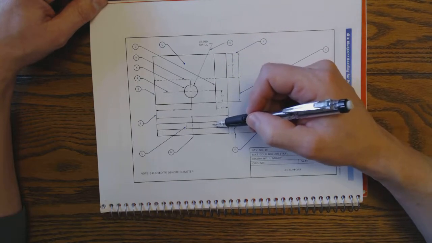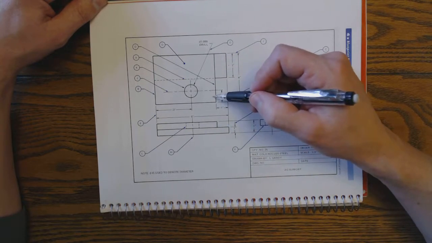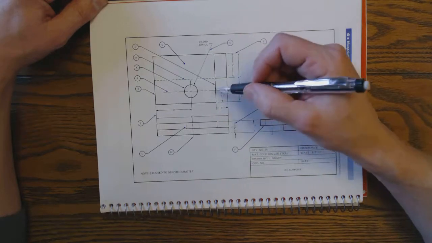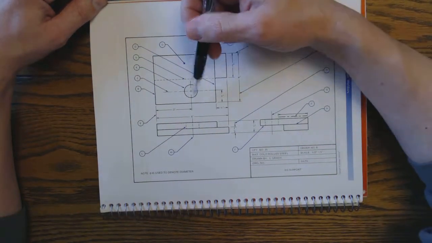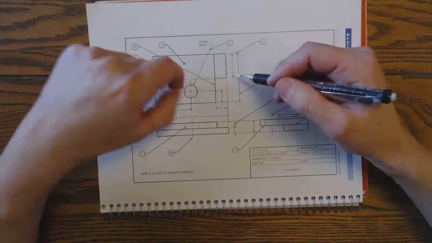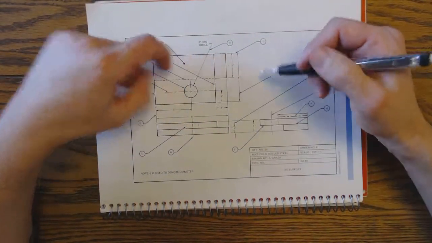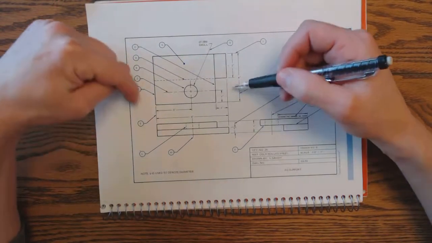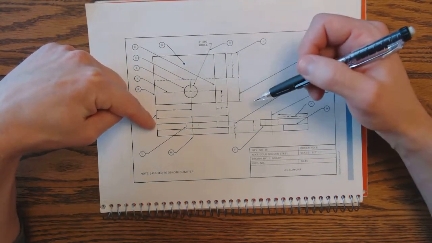If we're looking at this one piece at a time, this part that we're drilling this hole in, we can see that this part is 4 inches this direction here by... not that one.